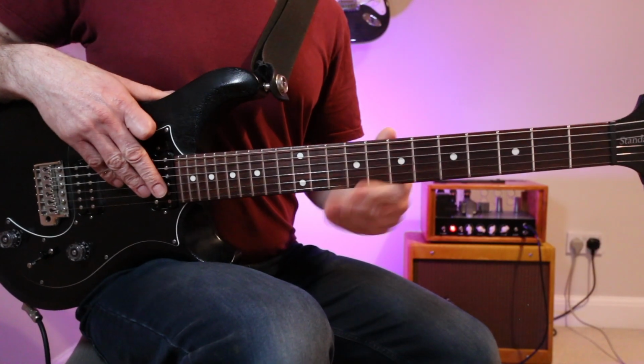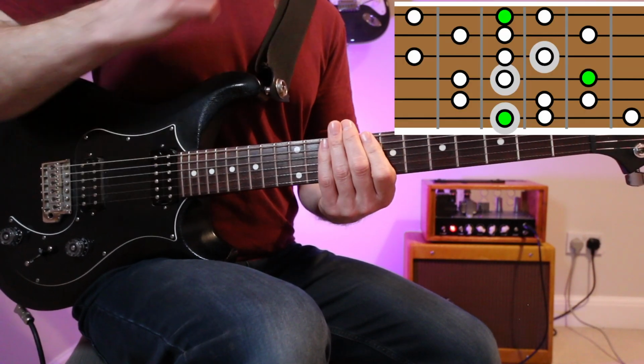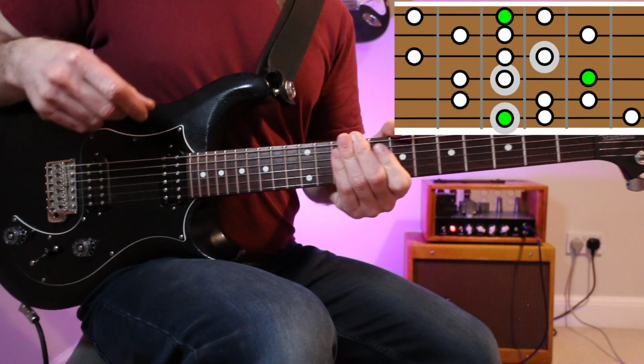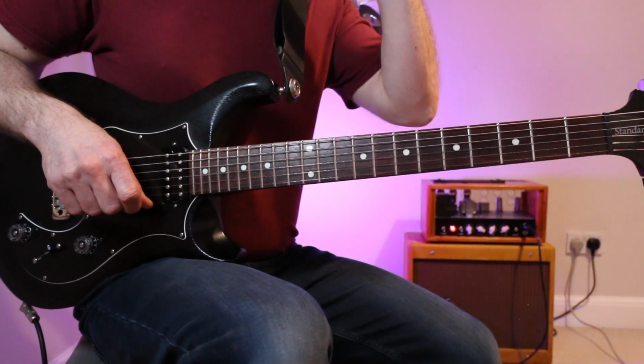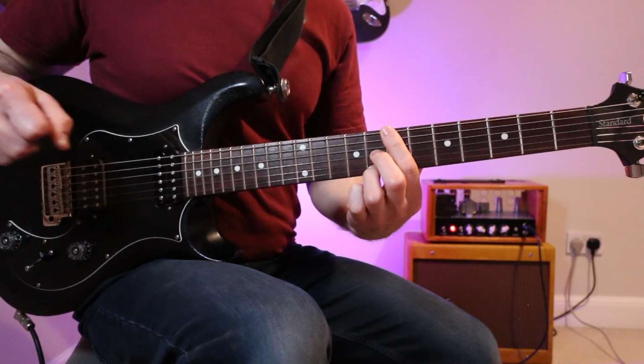The half-whole diminished scale also works over altered dominants, and as the name implies, it's a series of half and whole steps that looks like this. We could also play the Phrygian dominant scale, which we talked about a second ago. That works over this as well, especially if you've got a flat 9. It's a really nice sounding scale.